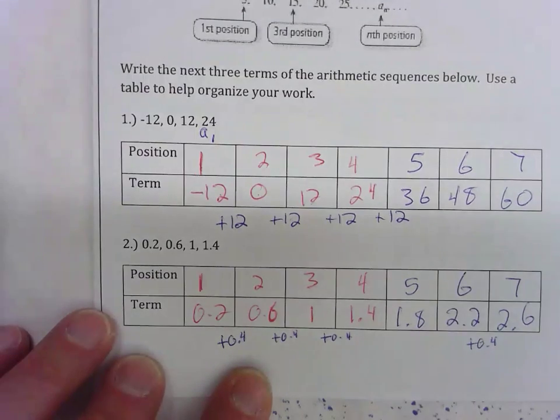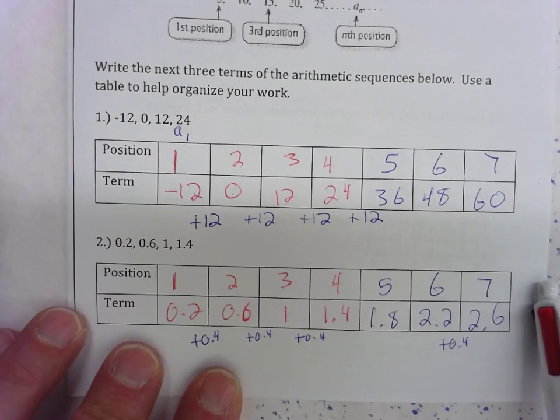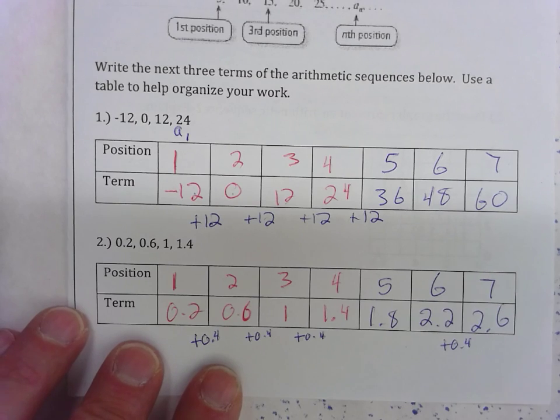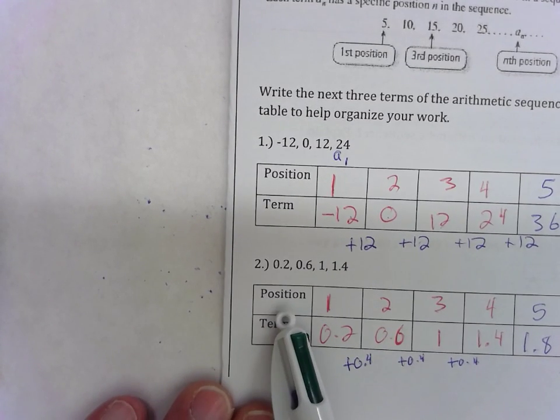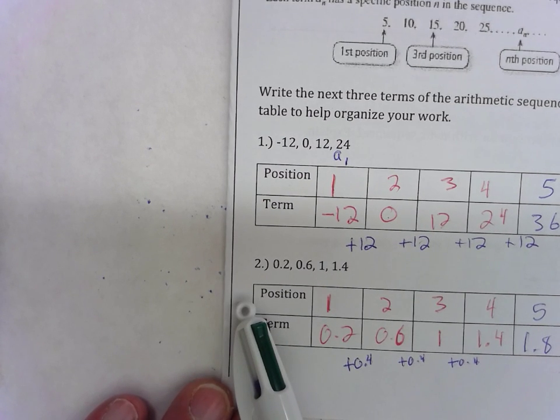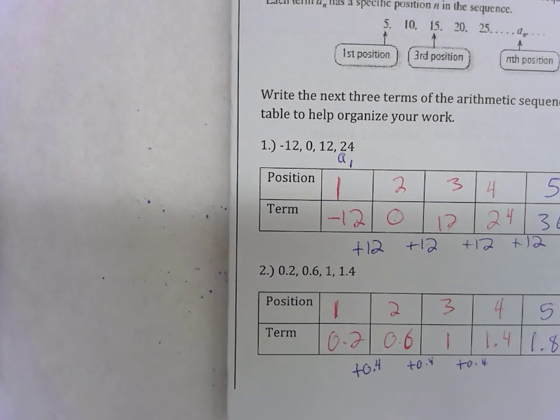2.6. And again, I could continue this out. Our eighth term would be 3, our ninth term would be 3.4. And I could also continue the other way, with our 0th term being negative 0.2, our negative 1th term being negative 0.6, and so on.